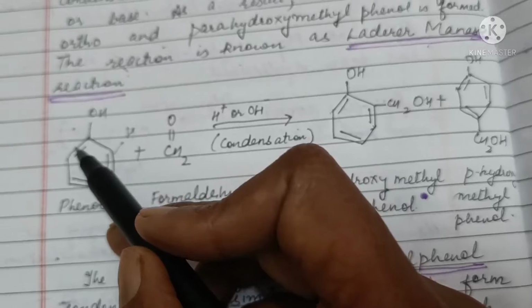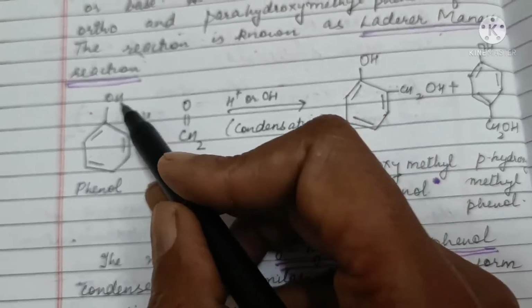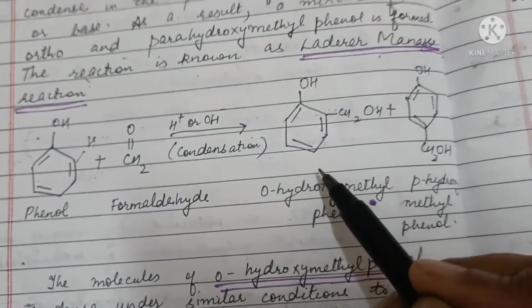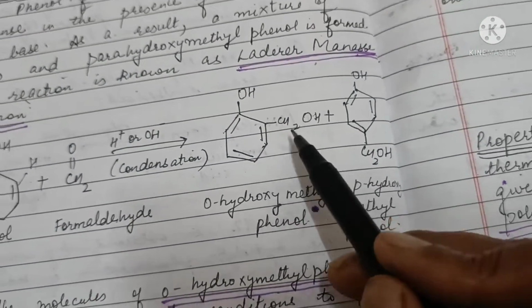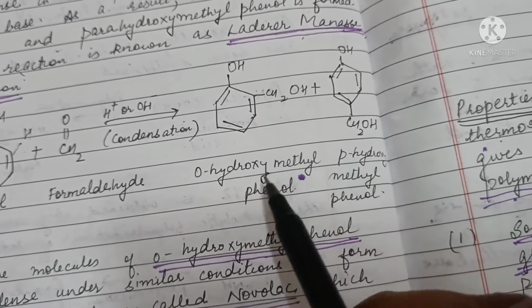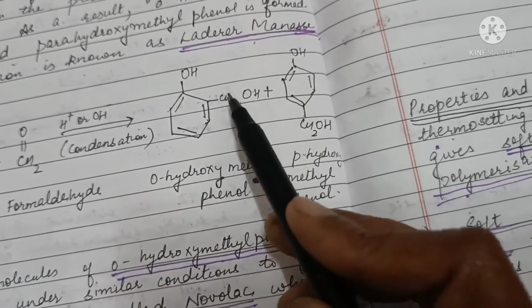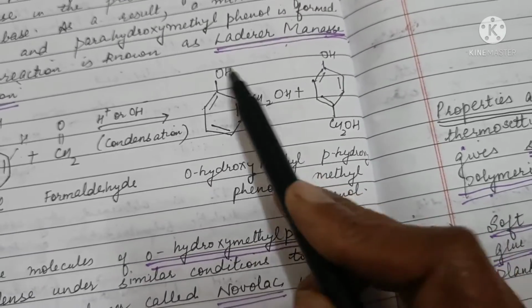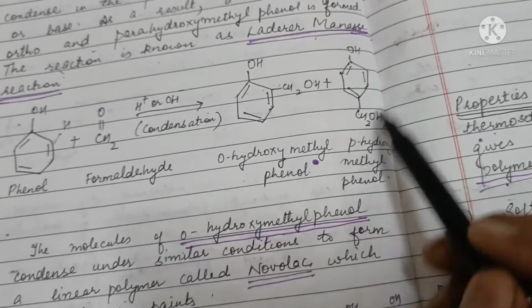So we get a methyl alcohol attached to phenol at ortho or para position. When attached to ortho position, it's called ortho hydroxy methyl phenol, and para hydroxy methyl phenol.